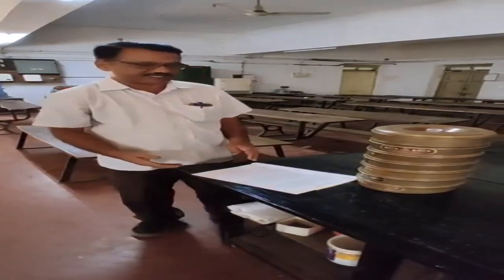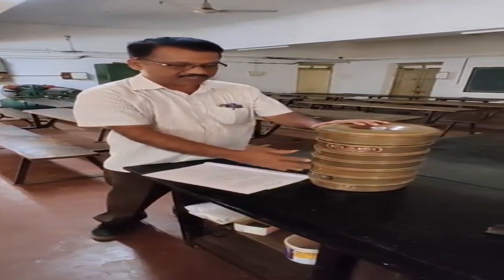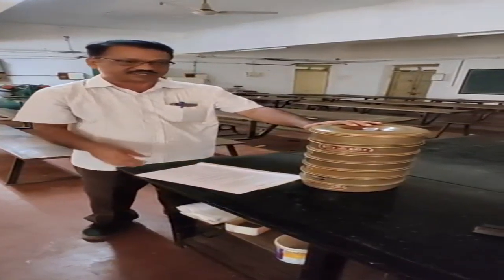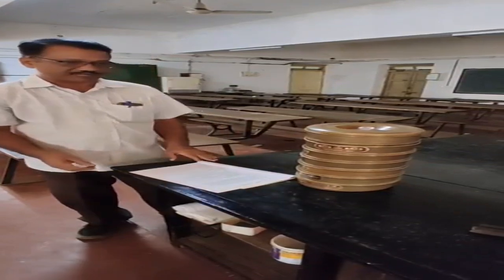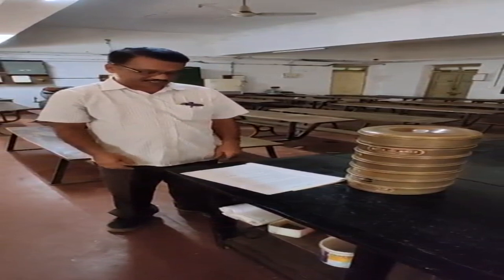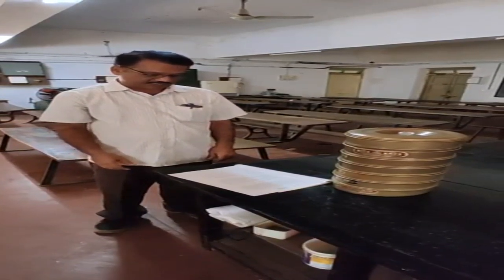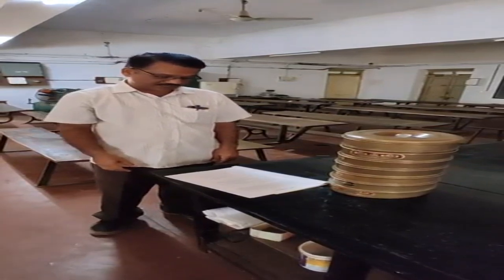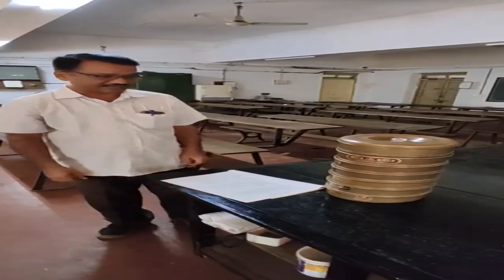This screen set is clean and arranged in increasing order of mesh number. That is, at the bottom we place the pan, above that 150 mesh screen, above that 65, above that 48, then 35, 28, 14 and 8.